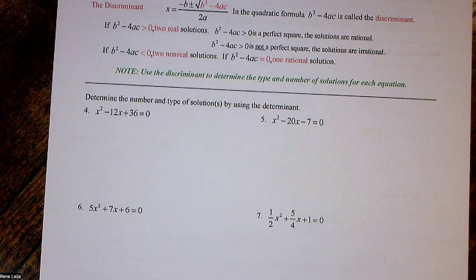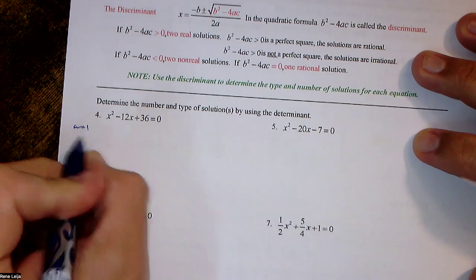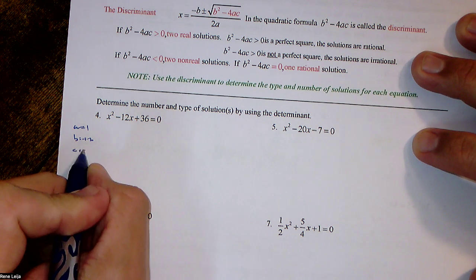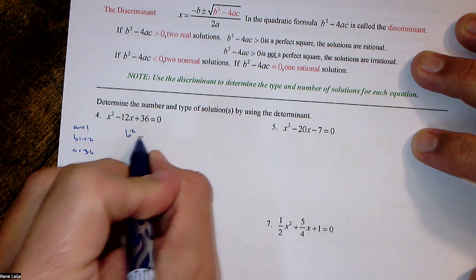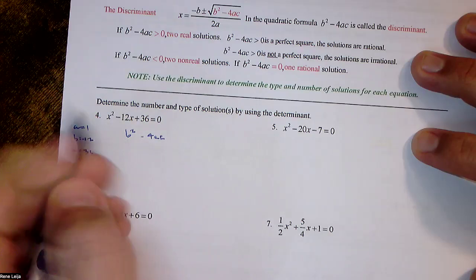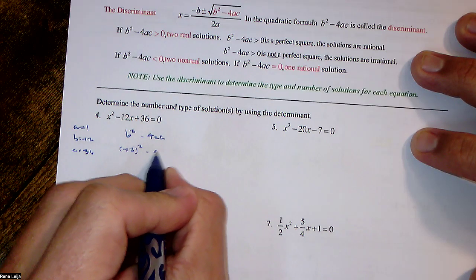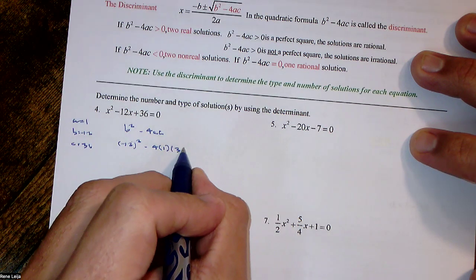So we're going to look, we're going to identify our A, B, and C. So for number 4, A is 1, B is negative 12, C is 36. So B squared minus 4AC, we're going to plug this in. So negative 12 quantity squared minus 4 times 1 times 36.